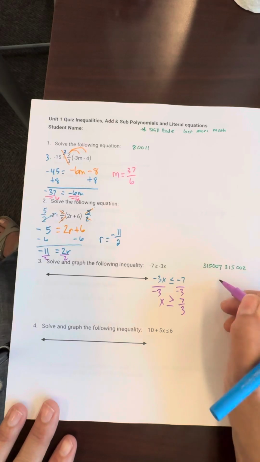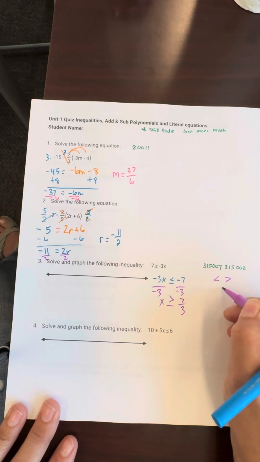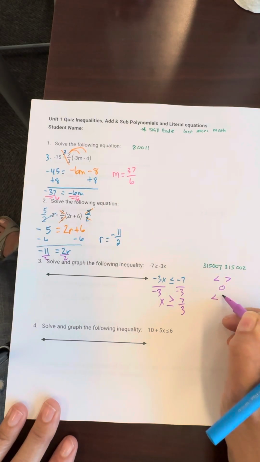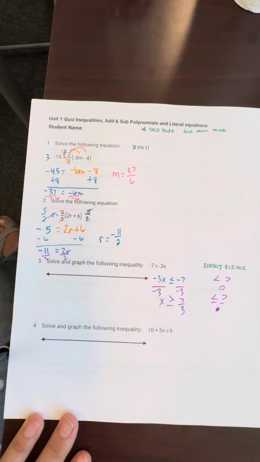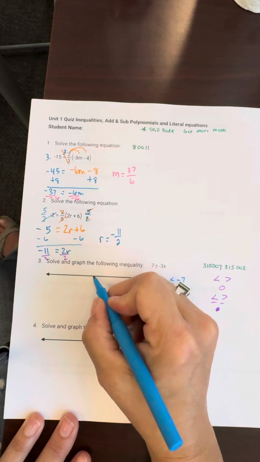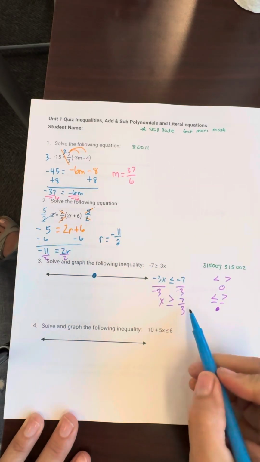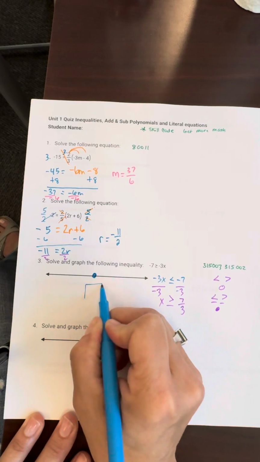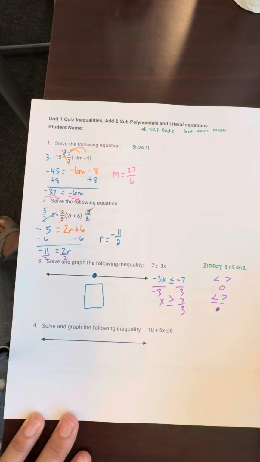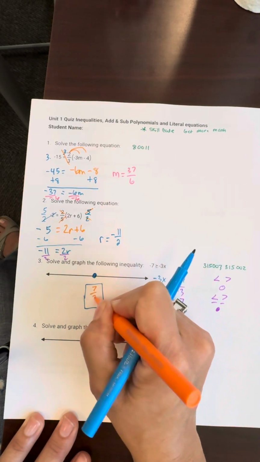So on inequalities, we have less than and greater than is an open circle, less than or equal to and greater than or equal to is a closed circle. So this would be an example of a closed circle. And once you press check on this one, it'll auto-populate the number in the box. So it'll populate the 7/3.